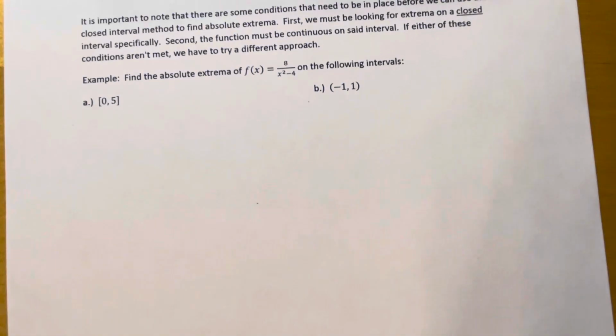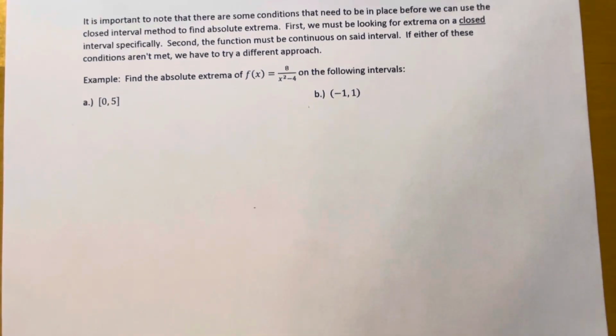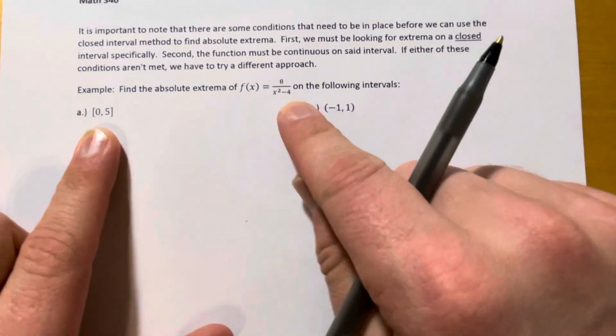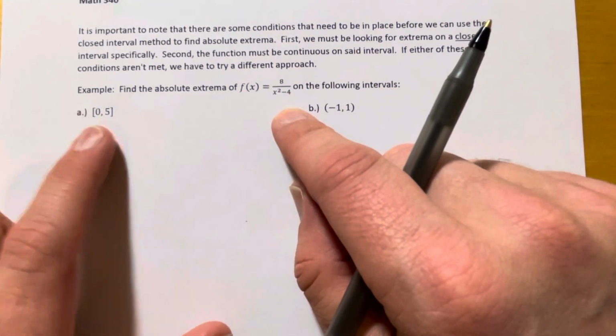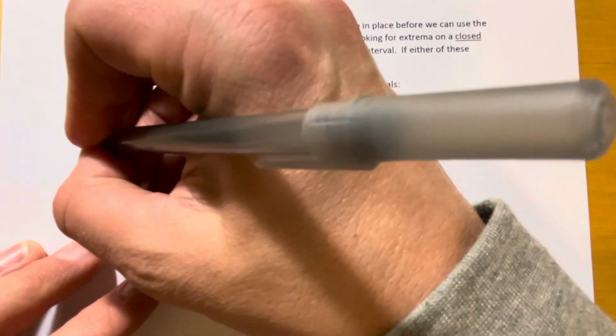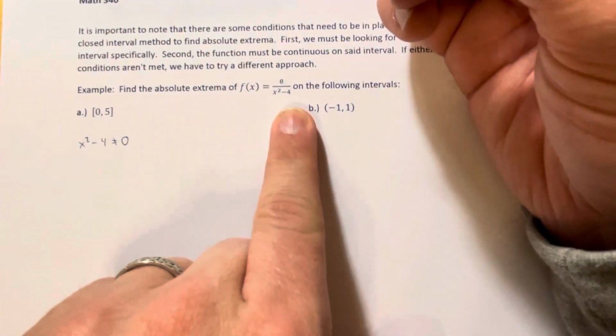So why will it not work to use the closed interval method? Well, for this first one, we are looking at a closed interval, but this function is actually not continuous on that closed interval. If you look at the denominator, x squared minus 4 cannot equal 0, because that's where our function is not going to be defined.